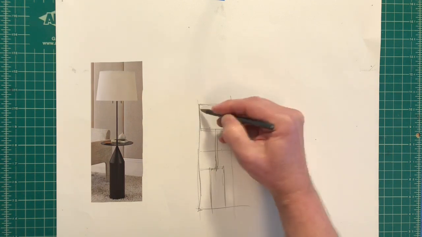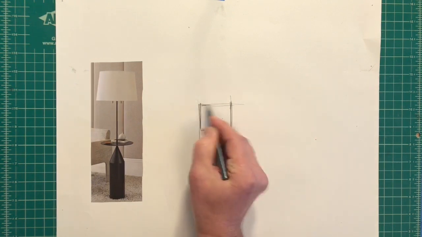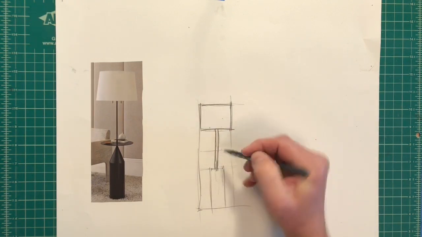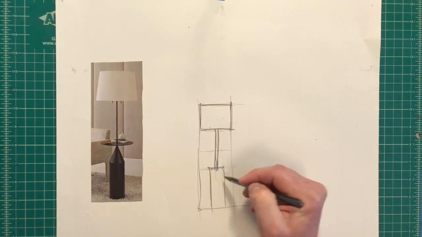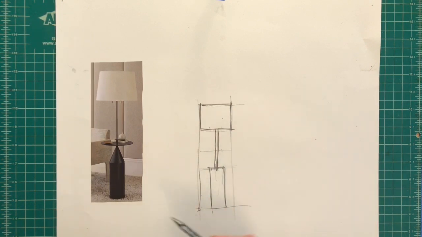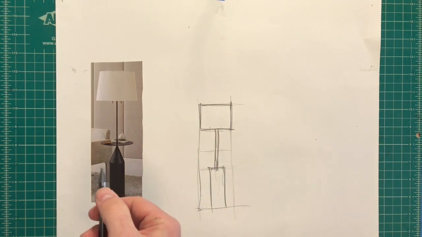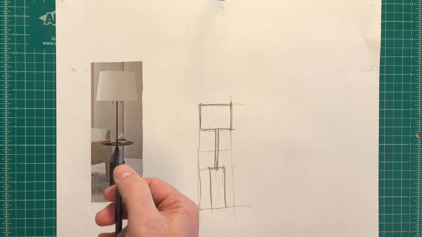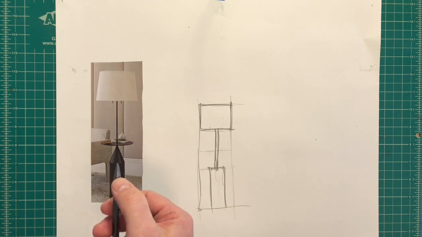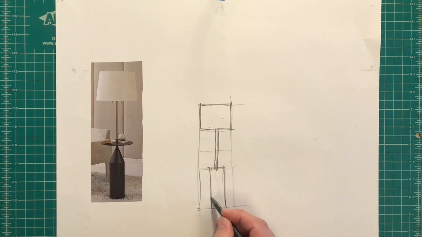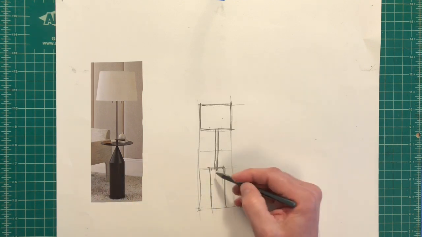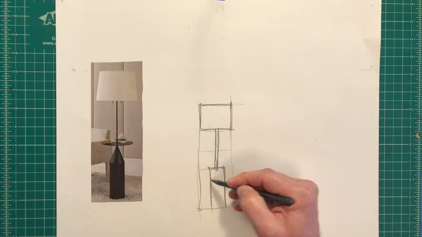So just in a few simple steps, I have the primary contours of my lamp, those outside edges. I can continue on and find secondary contours like the height of this cone. That cone is a little over 1/3 the height of the base. So let's say it's about like this, or sorry, a little less than 1/3.